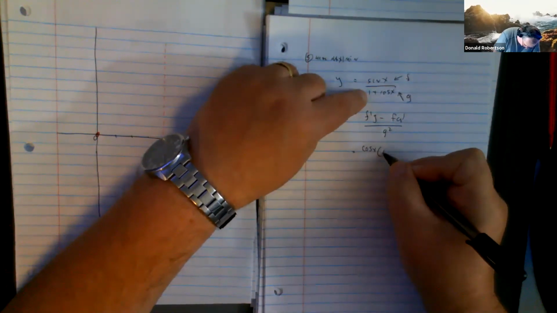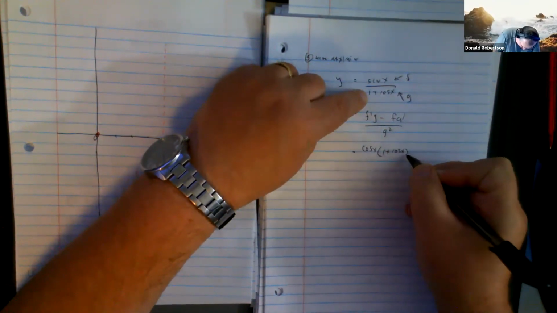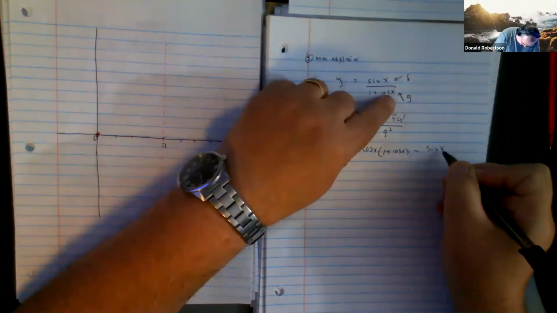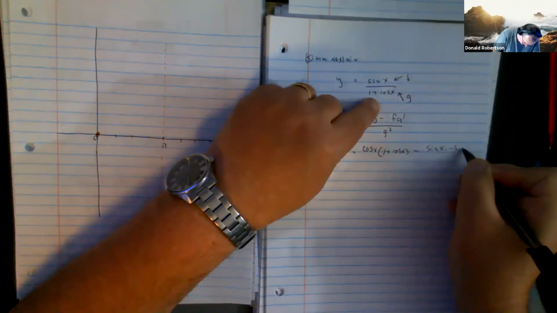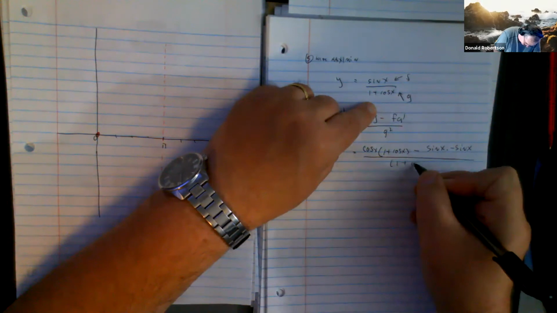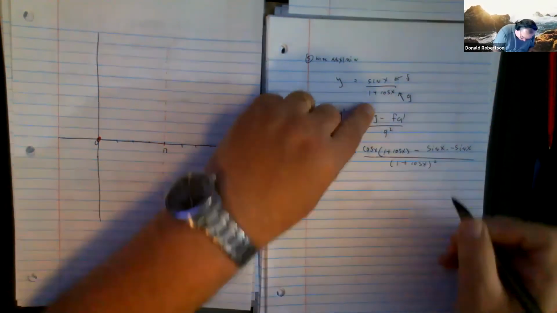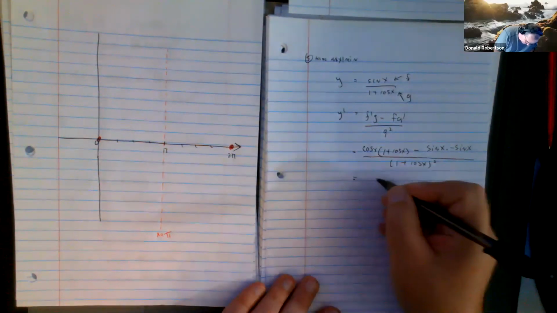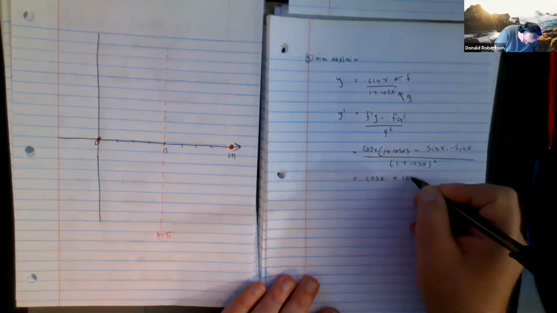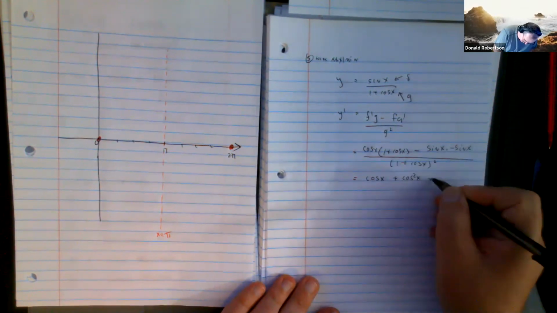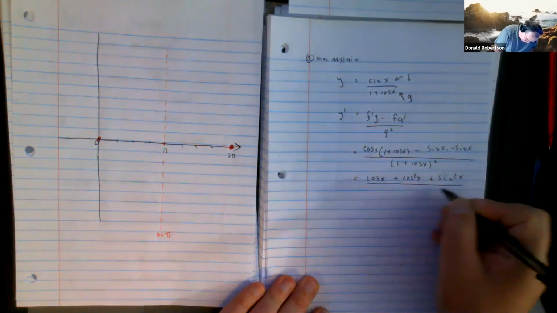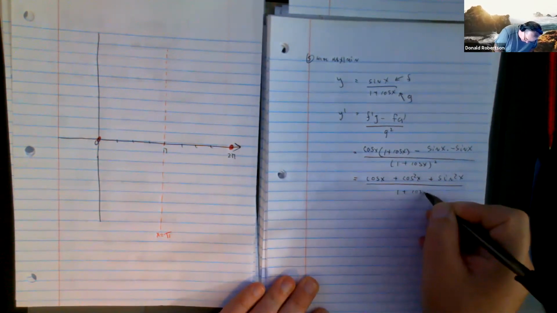Leave this guy alone. Take away. Leave this guy alone. Differentiate that guy. All over this guy squared. Cosine x plus cosine squared x. Two negatives make it a positive sine squared x. All over 1 plus cosine x squared.